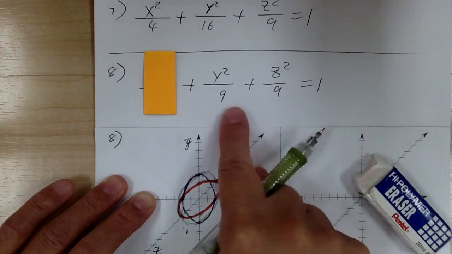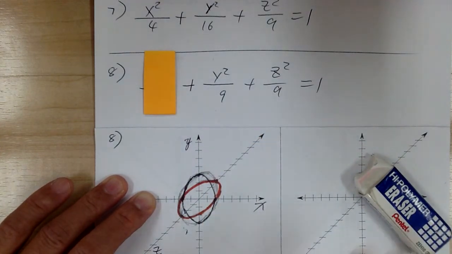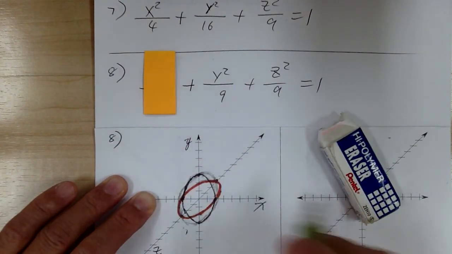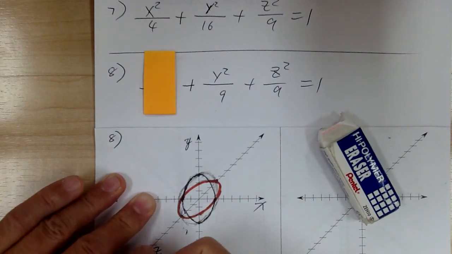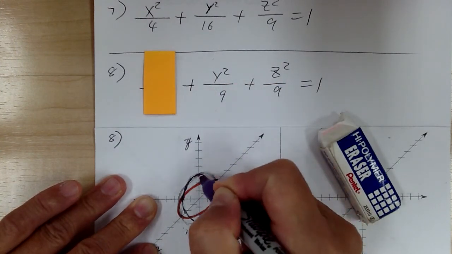Notice this is a circle, right? But when you're looking at the circle at an angle, it will look like an ellipse. Again, focus on the y and the z. So those are your points.